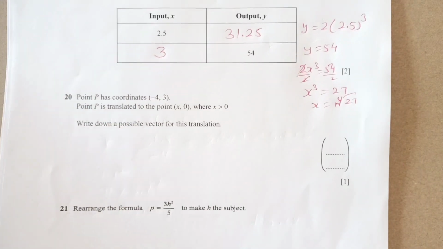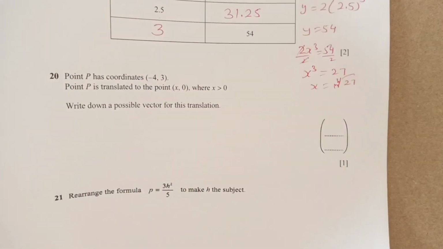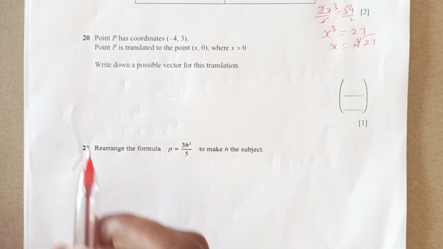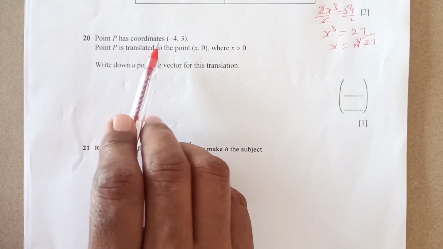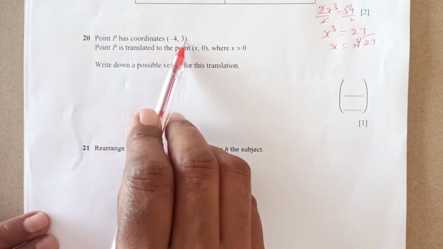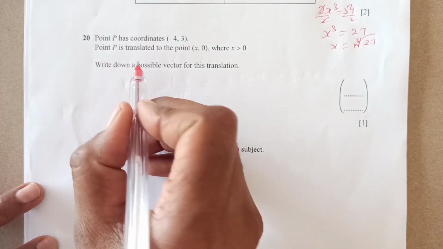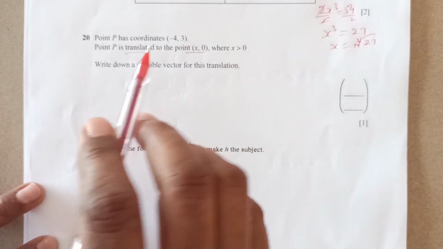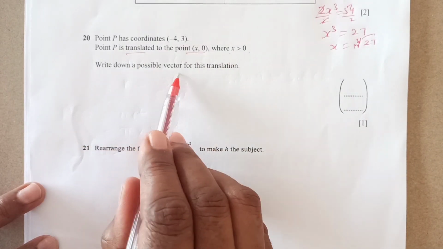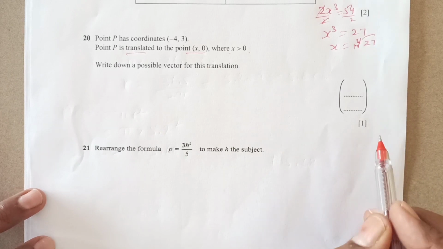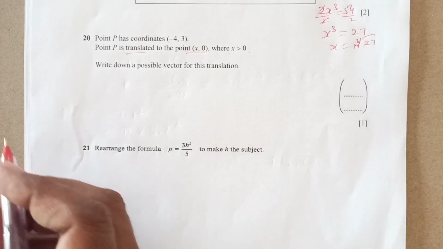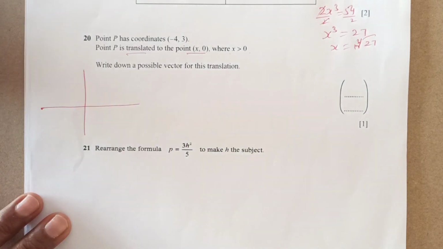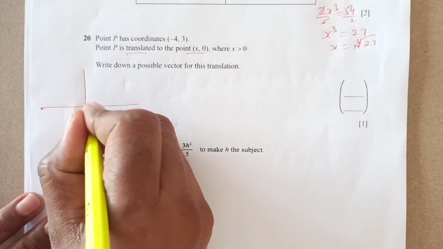So the final answer is 3, right? Now another question. These questions are very tricky, the ones which are in the last. So here point P has coordinates -4 and 3. Point P is translated to the point (x, 0) where x is greater than 0. Write down a possible vector for this translation. This is only a 1 mark question, but you have to put some effort. Let me explain this thoroughly.